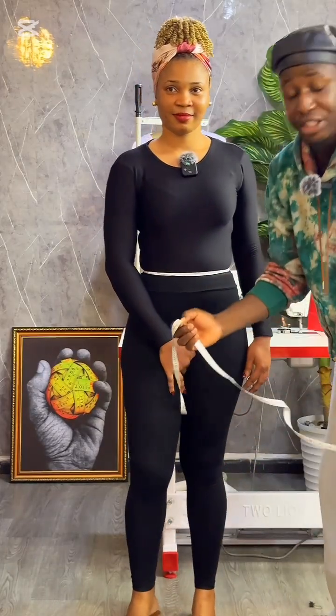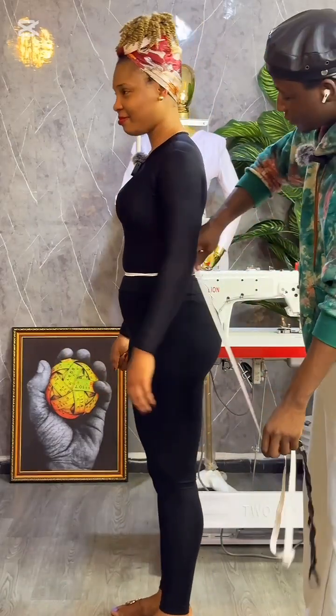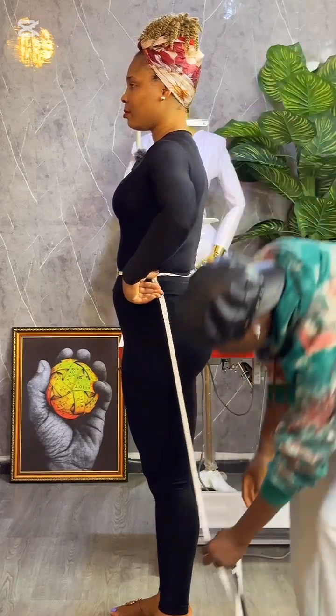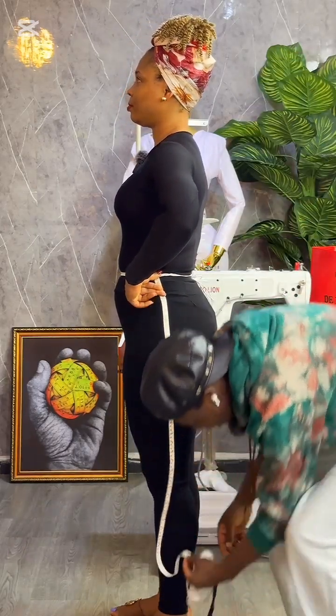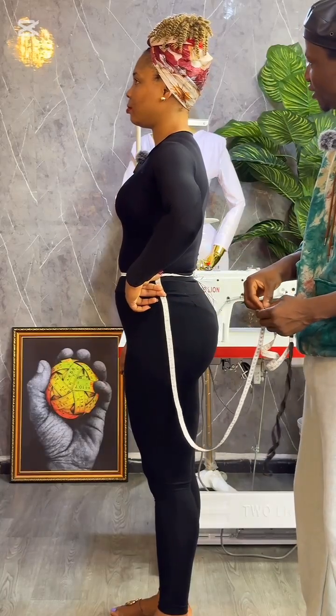This is 28 inches, not 25. It's 28 inches. So now the outseam, hold it here. The outseam is 40 inches.